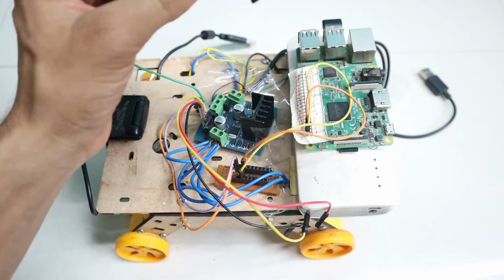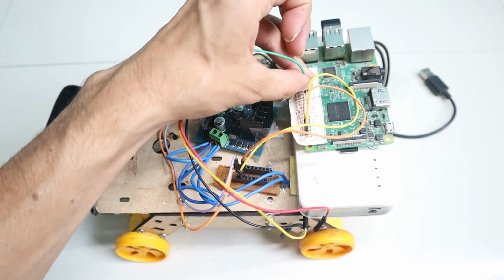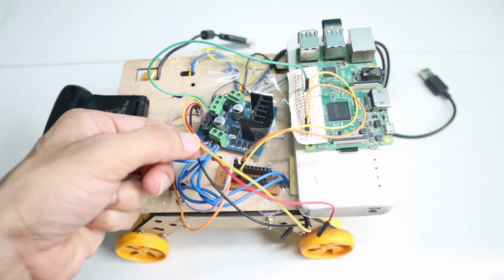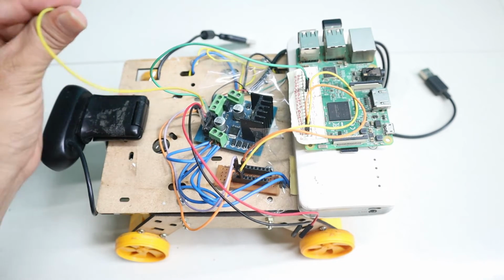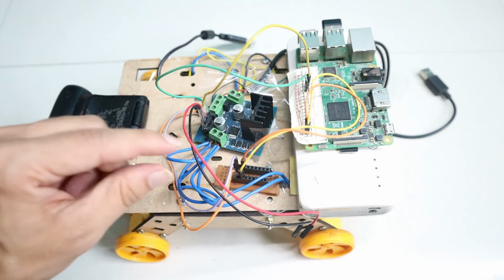So first connect the IN 1 pin to pin number 29 of the Raspberry Pi. Then IN 2 should be connected to pin 31, 29, then 31.